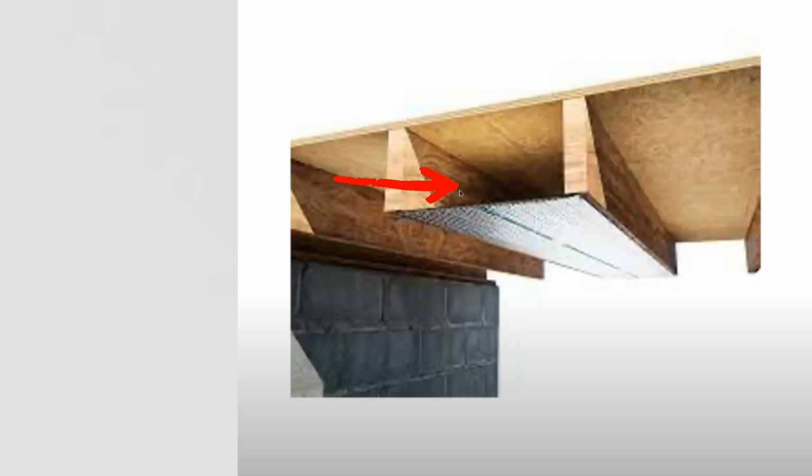If you see this in a crawl space, this is probably your number one opportunity to add a dehumidifier. This air is then traveling throughout their house because it is being pulled into the AC system.